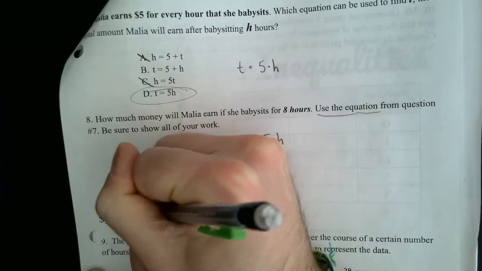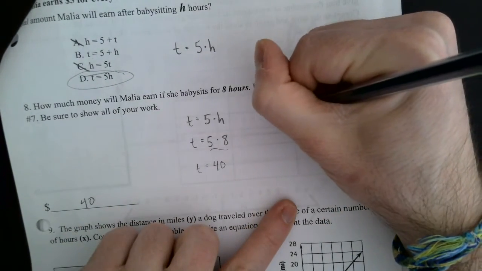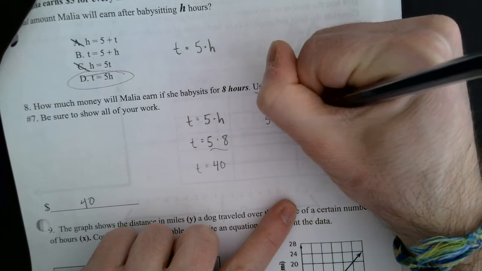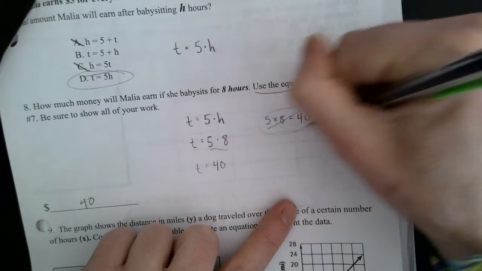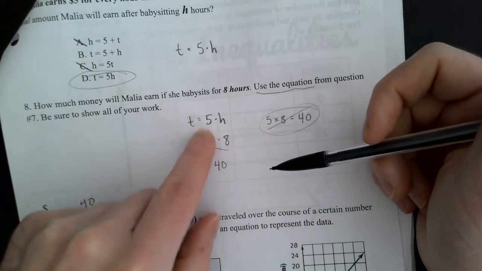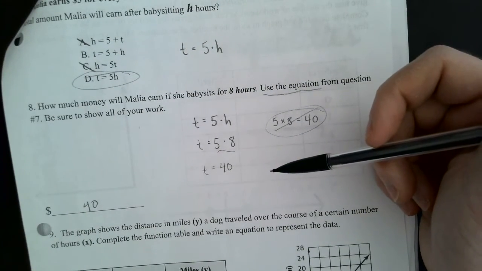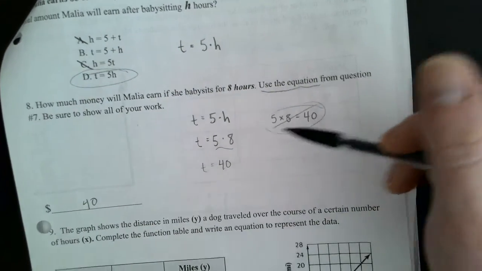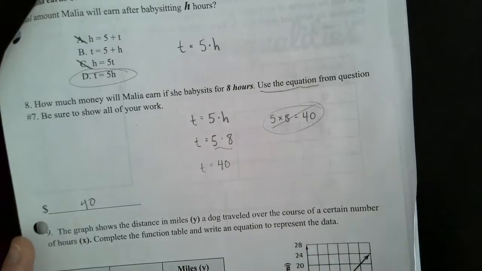Now, keep in mind that if you just write something like 5 times 8 is 40 on the test, this is not using the equation. There's no equation there, right? This is using the equation. So you'd write it, substitute, get the answer, okay? Make sure you're not just writing 5 times 8 is 40 or just the number 40, because unfortunately you lose a little credit when you didn't use the equation.